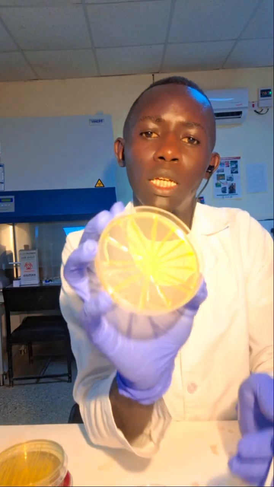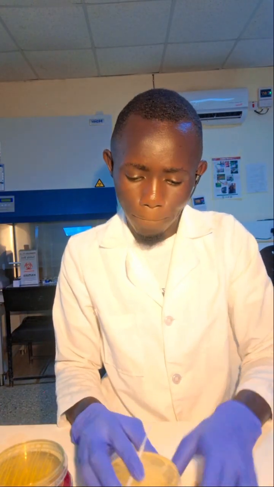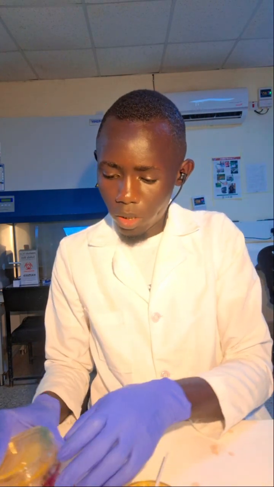And also we have another variation of the radiant method. The sample is just placed at the center of the plate, and then you make a vertical streak running to the edge of the plate. Then a horizontal streak, another vertical streak, running to the edge of the plate. This is another variation of the radiant method. So we also have the T-streaking method.